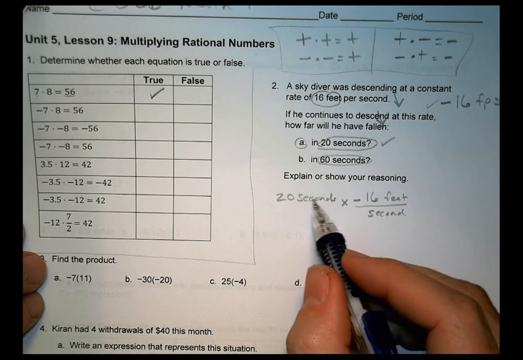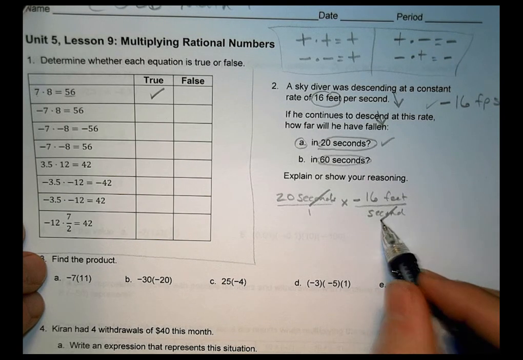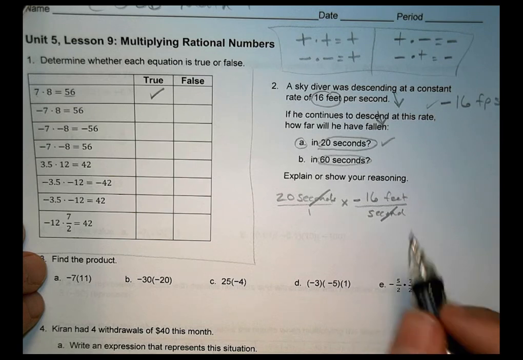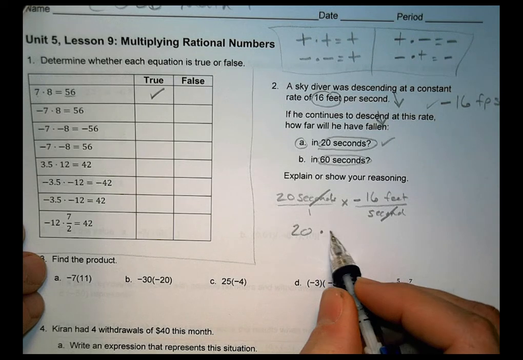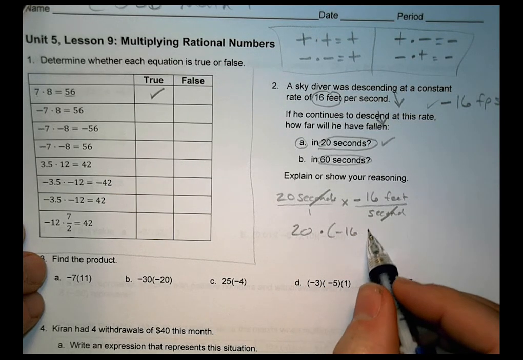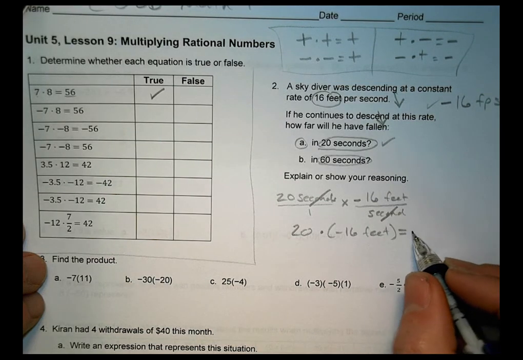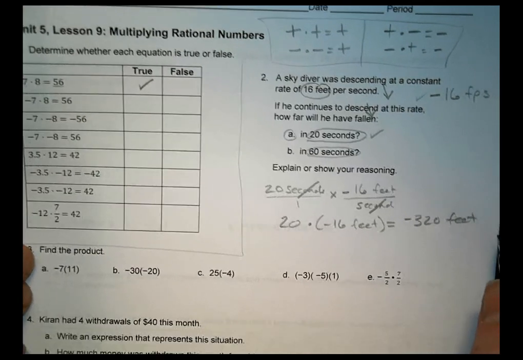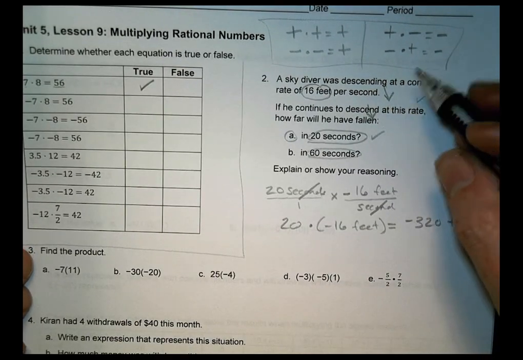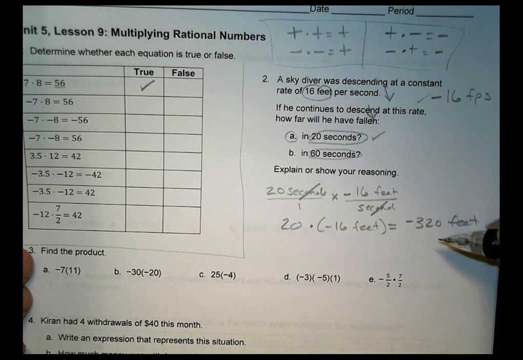That's a rate. When I multiply seconds, think of this as a fraction bar here, I can reduce the seconds. The second cancels out the second, so the seconds go away. So now I'm left with really 20 times negative 16 feet. And 20 times negative 16 feet is equal to negative 320 feet. So what's happening for the skydiver as he's descending, as he's going down? In 20 seconds he will have gone down negative 320 feet. That's how far he would have fallen.